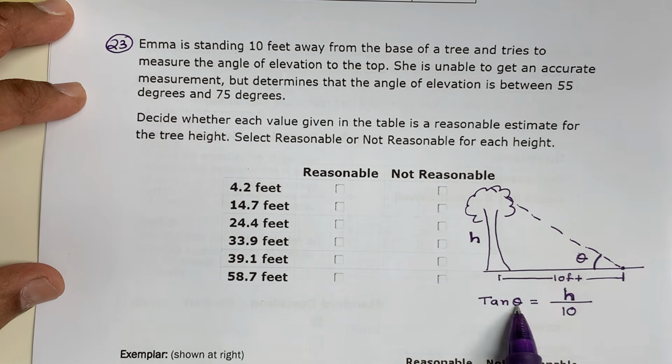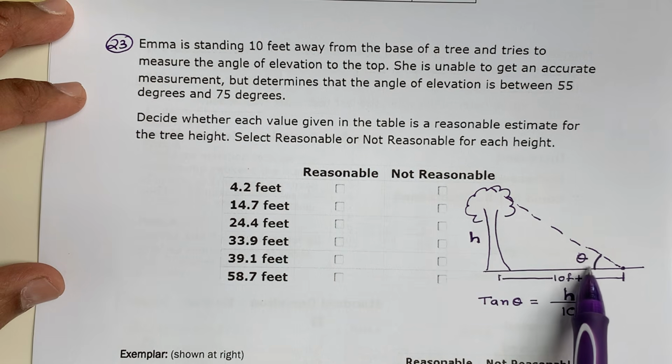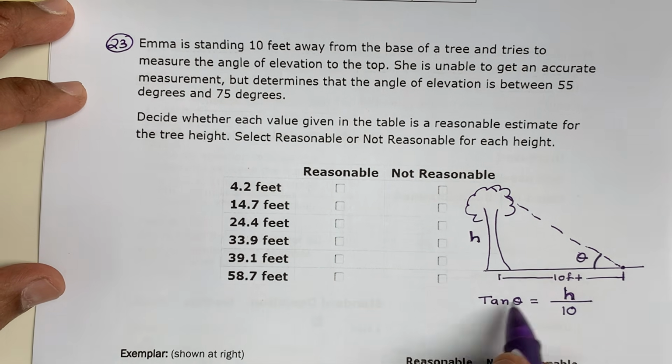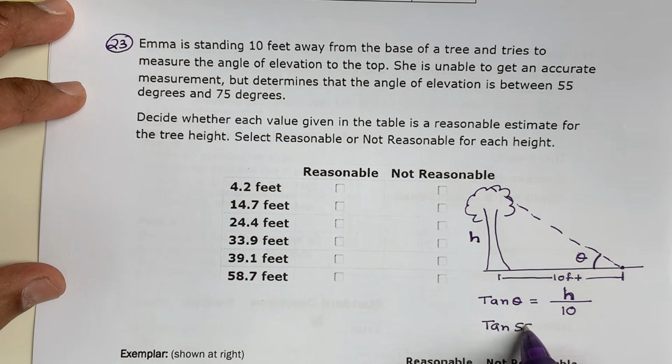Now, Emma doesn't know what that angle is, but she thinks it's between 55 and 75. So I'm going to try both out. I'm going to try the lowest end of her guess, which is 55, and I'll try 75, and let's see what comes out. So I'm going to go tangent of 55 degrees equals h over 10.